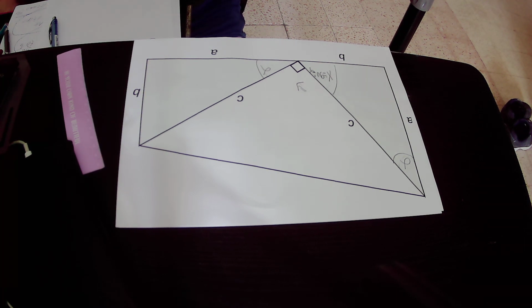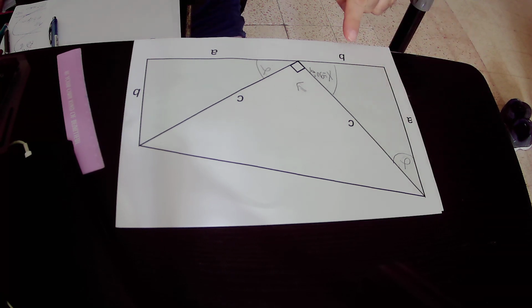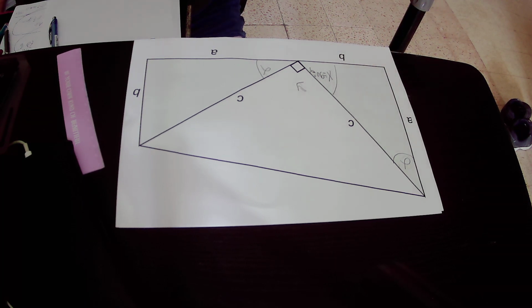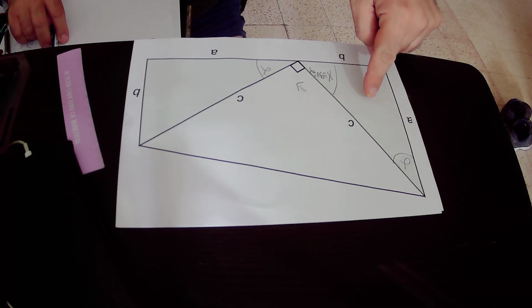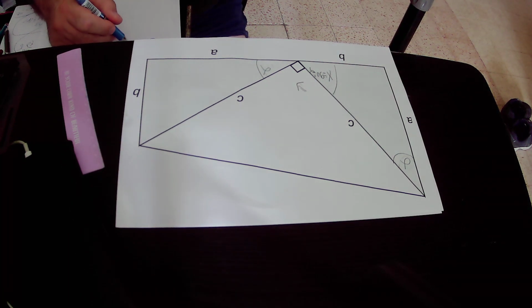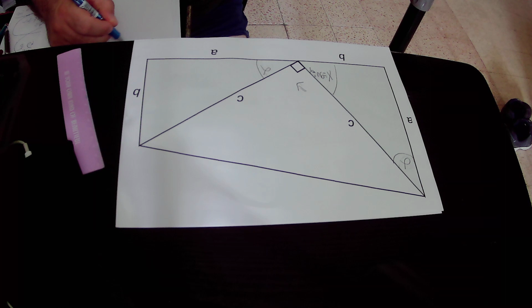So what is the area of the right triangle? The area of a triangle is its base times the height to the base divided by 2. So the area of this right triangle is b times the height, that is a, divided by 2.